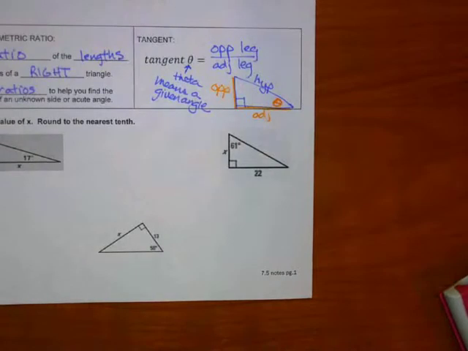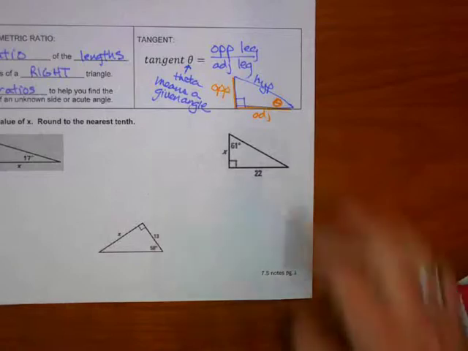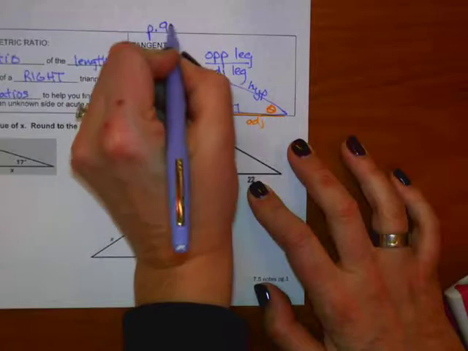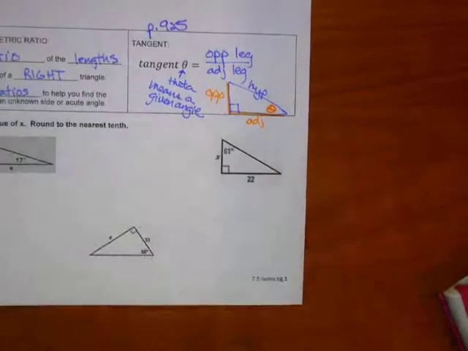Let that sink in for a second. Any size right triangle, if you're looking at a 53-degree angle of any size, but the angle is 53 degrees, the opposite leg divided by the adjacent leg is going to be the same number. On that note, go to page 925 in your book. Page 925.